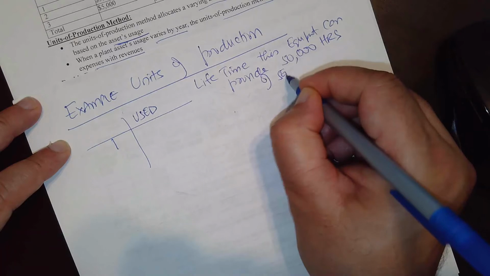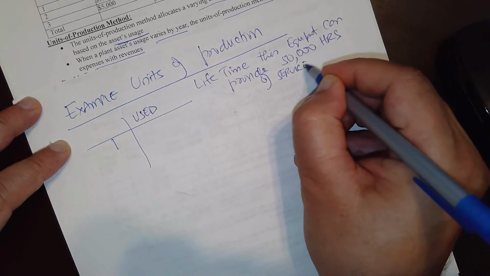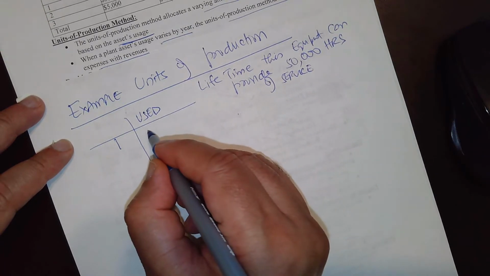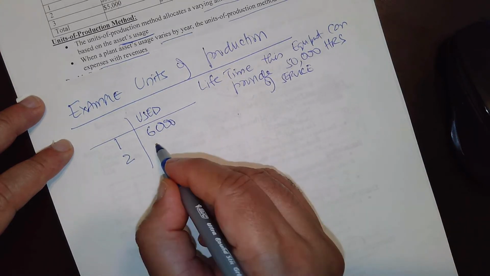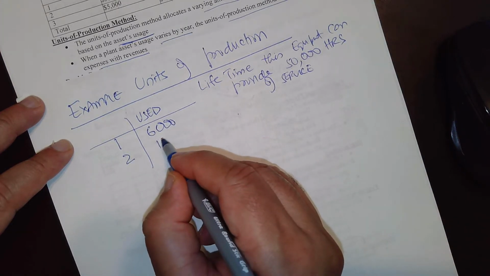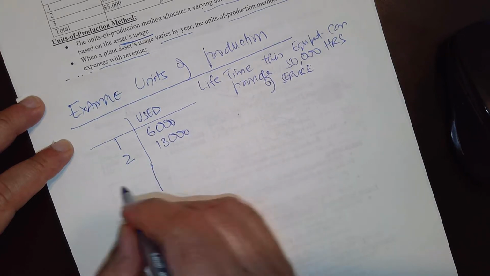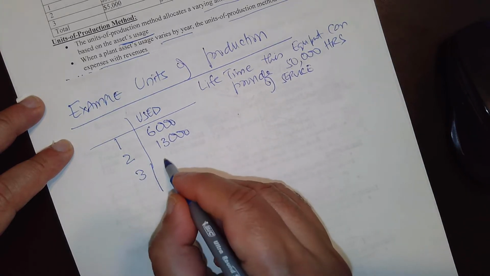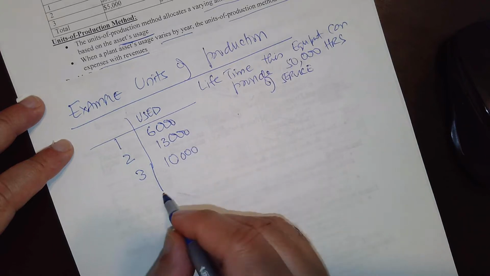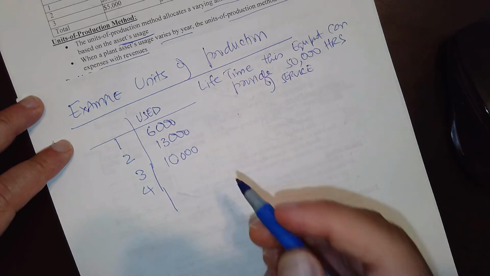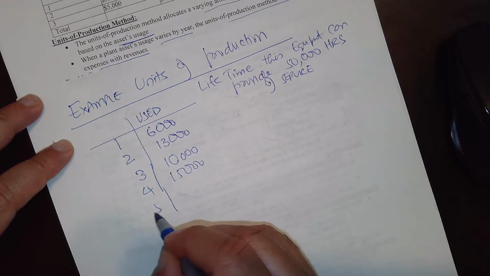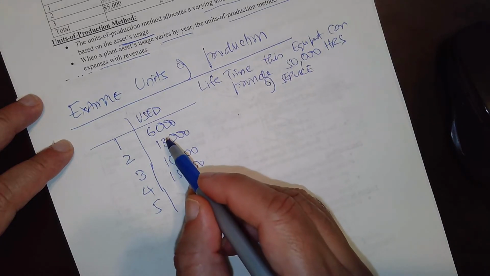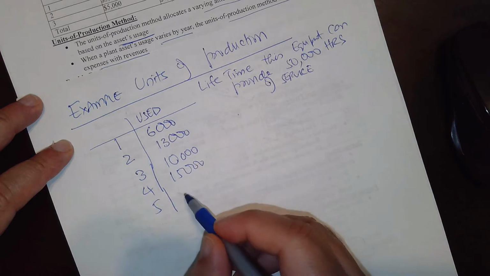All right. So first year, this is providing you, say, 6,000 hours of service. Second year is providing you, say, 13,000 hours. Third year, it's providing you, say, 10,000 hours. Fourth year, it may provide you, say, 15,000. And the fifth year, 6,000.